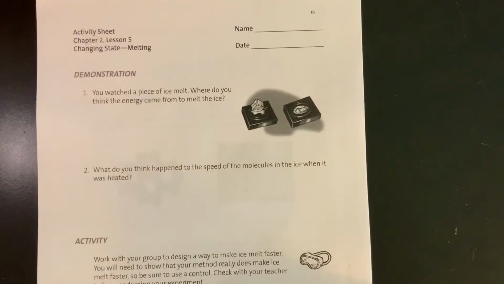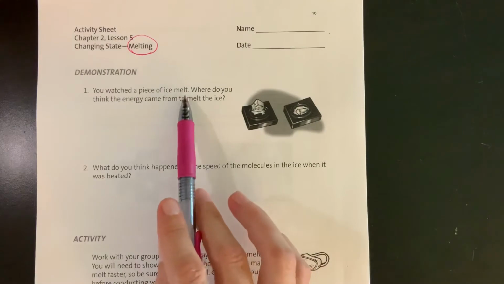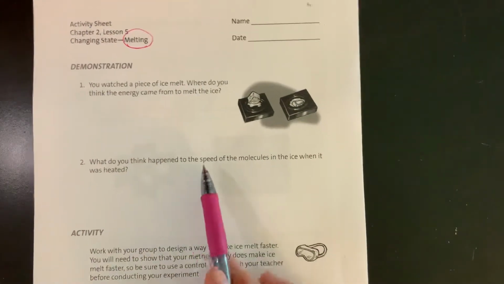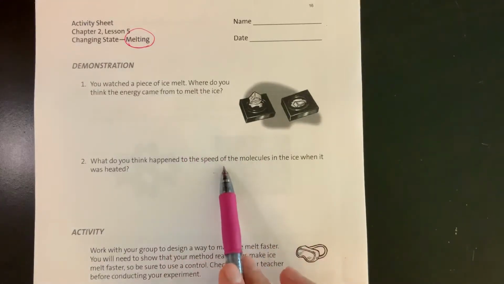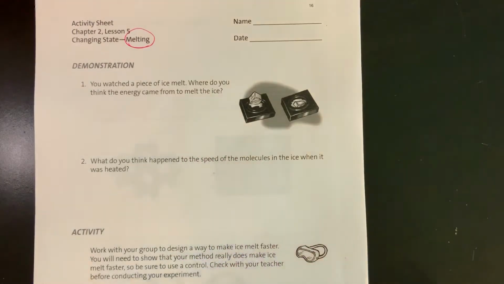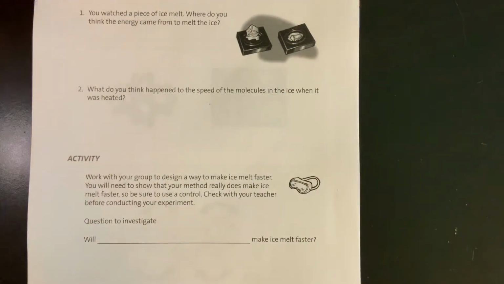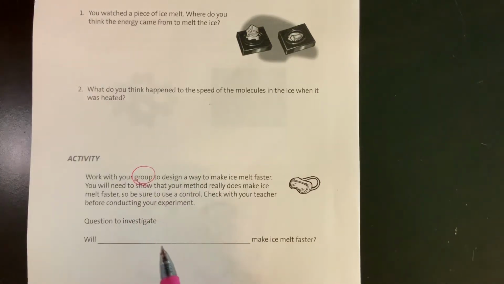Then you will be in the second part of Lab B, where we're going to look at melting. And you will see a piece of ice melt in your lab video when you get to that. Again, thinking about not just what you see, but also the why, what's happening with the molecules. And then you're going to work either with a partner via Zoom or on your own at home using my video, with a kid at home, but work with your people or yourself, your awesome self, to design a way to make ice melt faster.